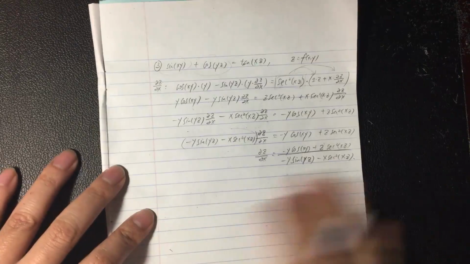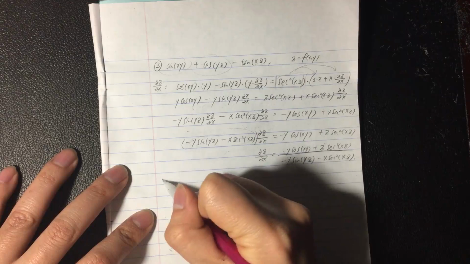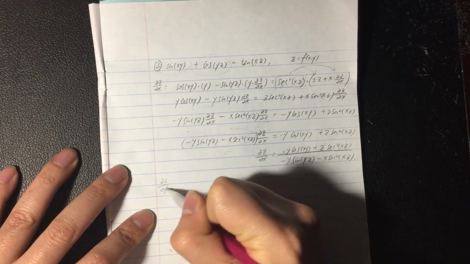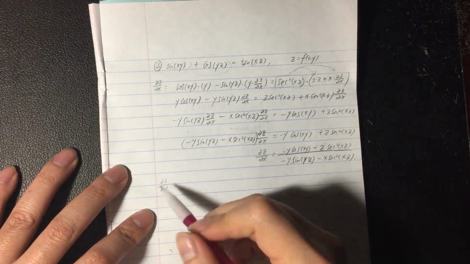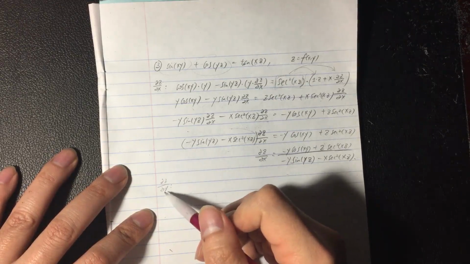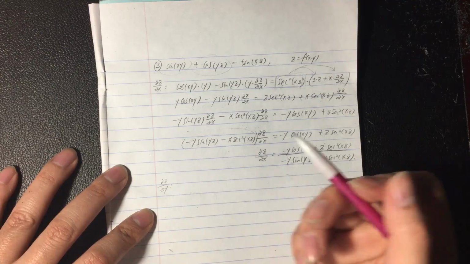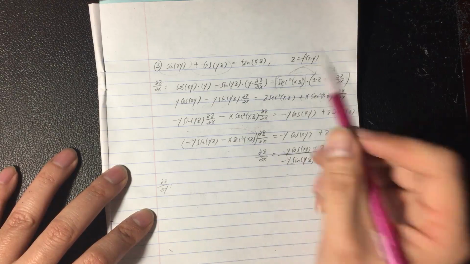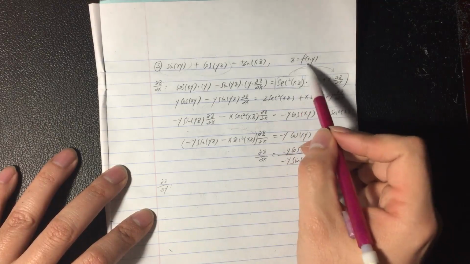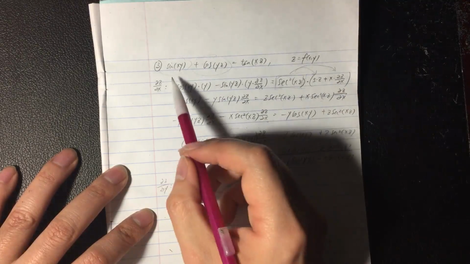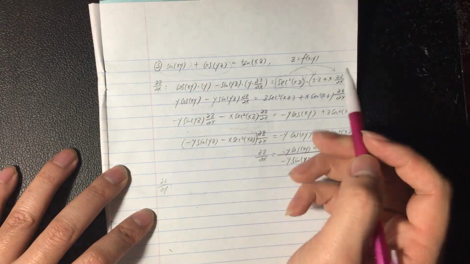Next, let's find delta z over delta y. For delta z over delta y, we treat x as a constant, treat y as a variable, treat z as a function of y. Then take the derivative for each term individually.